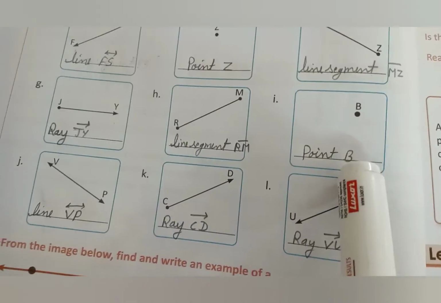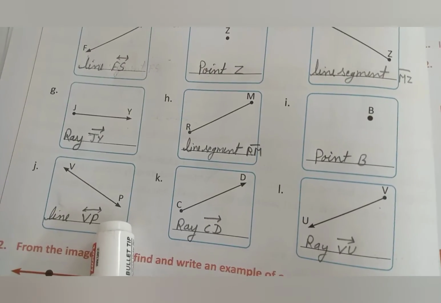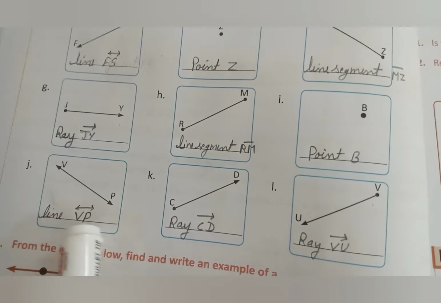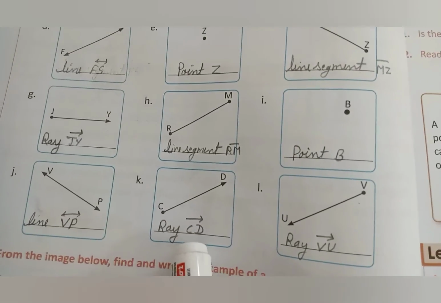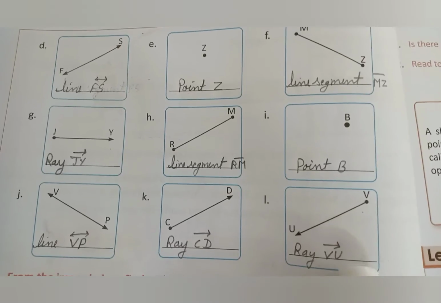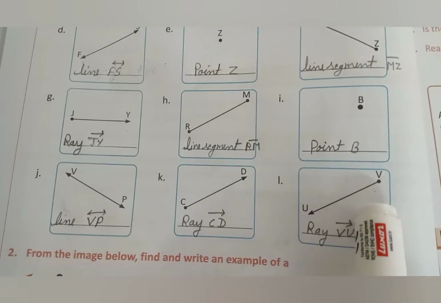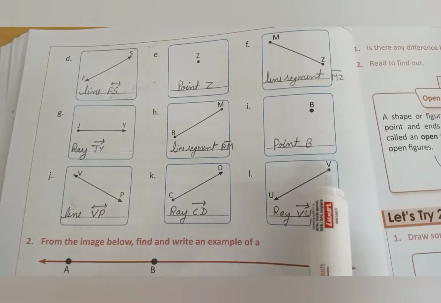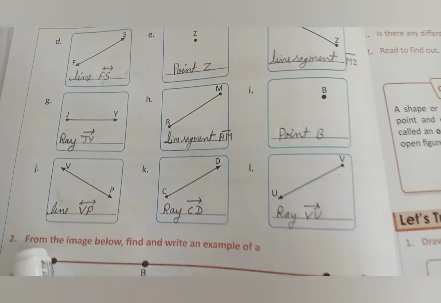Now come on, this is a point B, and here this is again line VP. This is a ray CG, and this one is the ray UV. Okay, so this is the exercise you have done. This one you have to do on your own.